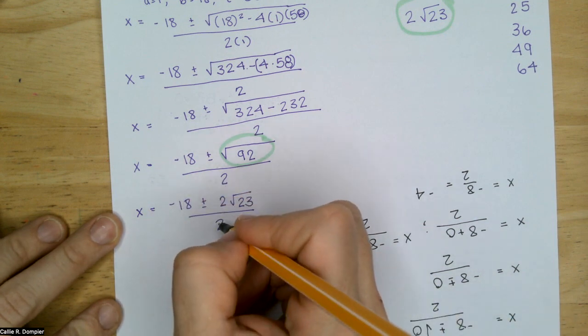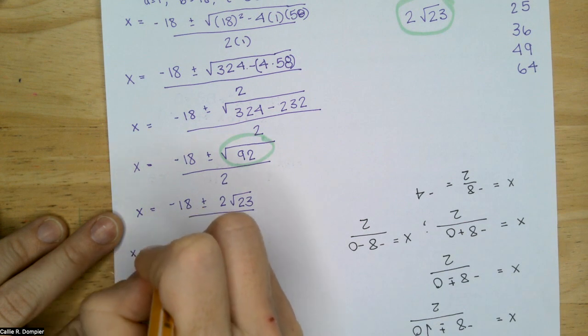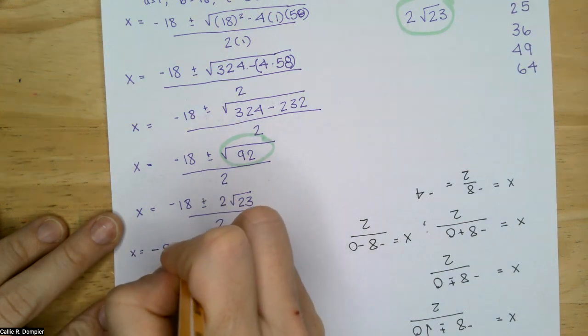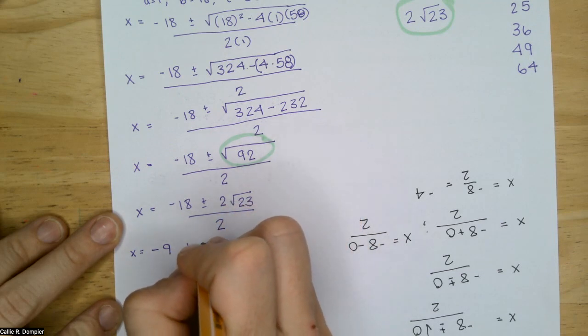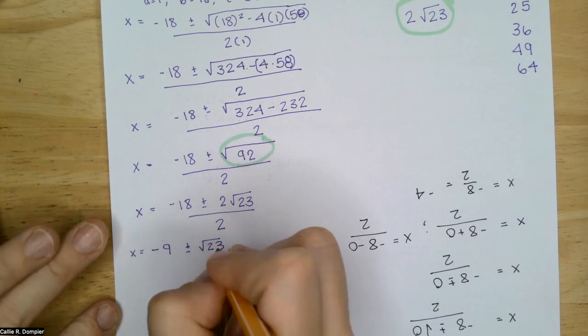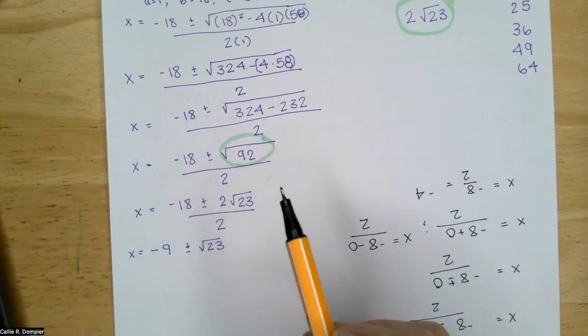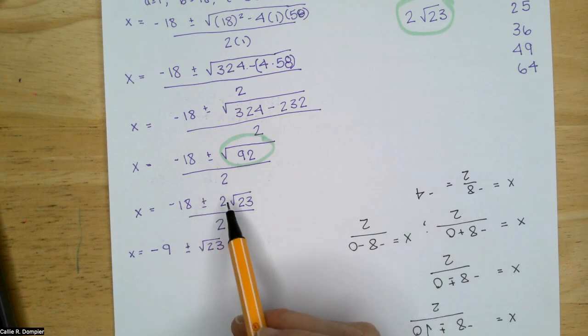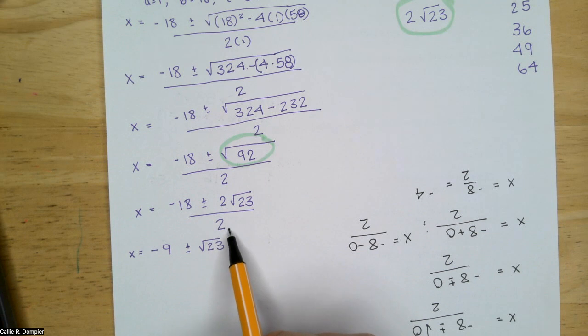Negative 18 divided by 2 is going to be negative 9. 2 square root 23 divided by 2 is going to be square root 23. Okay, so I couldn't combine the negative 18 and the 2 square root 23, but I could divide negative 18 by 2, and I could divide 2 square root of 23 by 2.